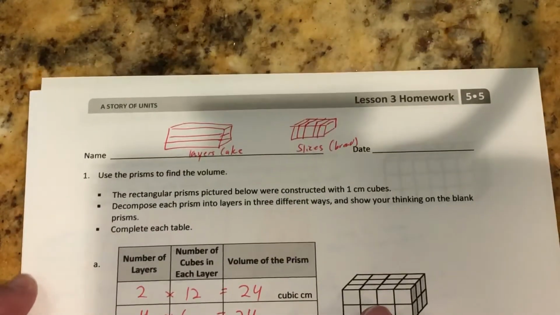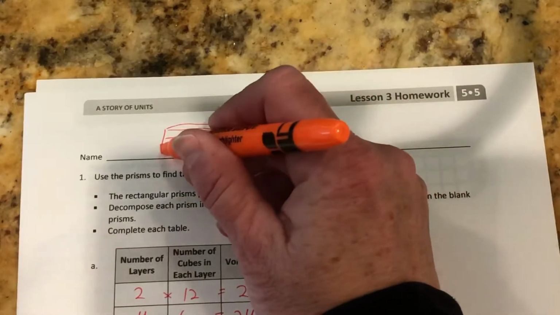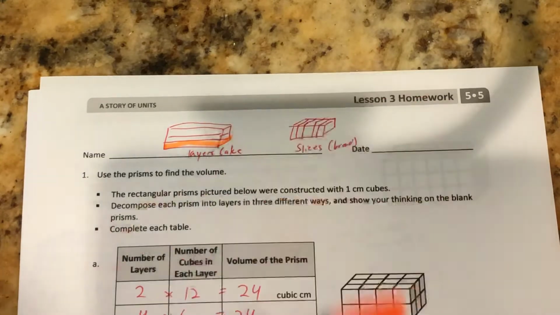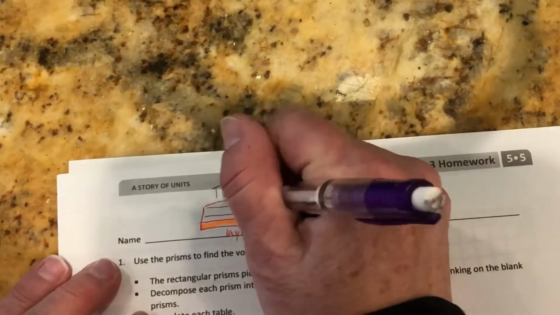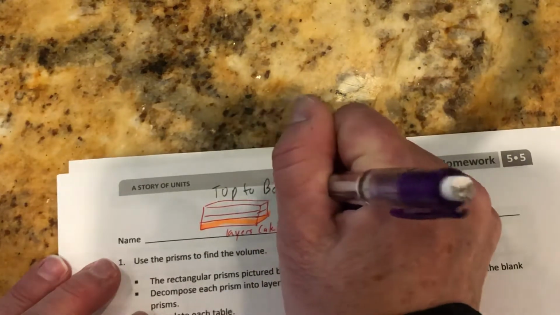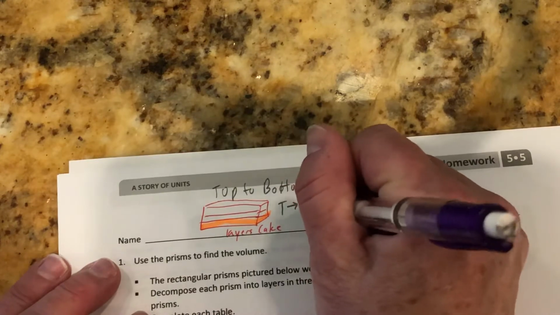If you watched the video, which you should have already done, you know that Mr. Hawbecker was talking about layers of cake. We would call this top to bottom because your layers are stacked from the top to the bottom or bottom to top. So top to bottom, which we can just do T to B or B to T.